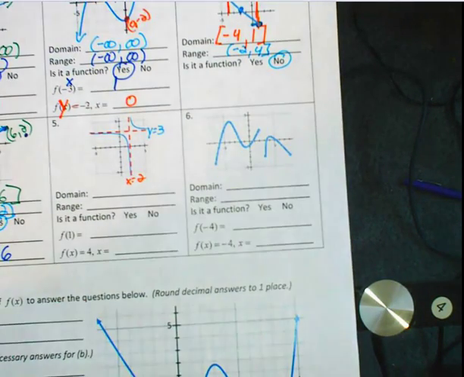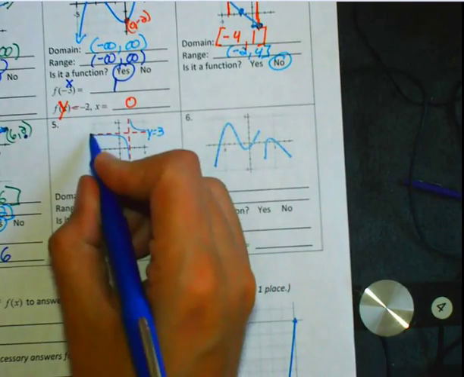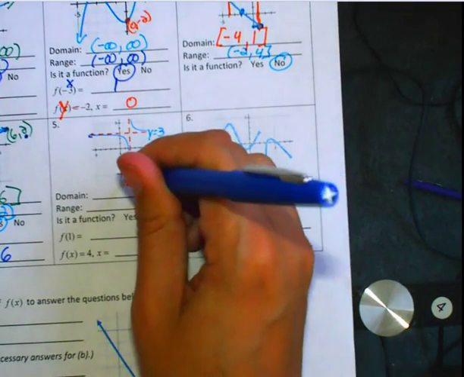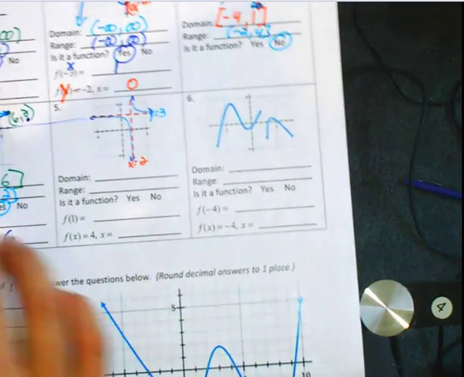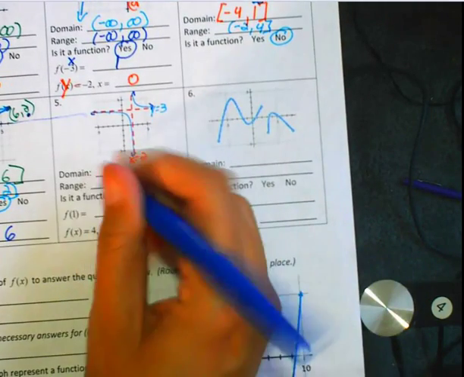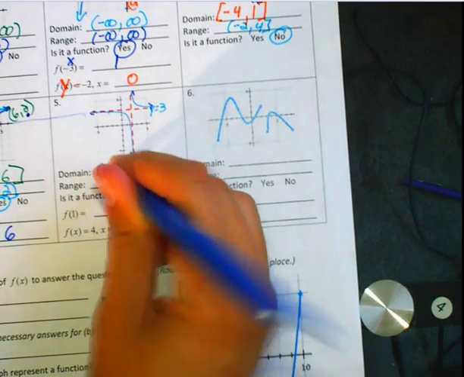All right, so let's do the domain. Mark up my graph here. I know these have arrows here. So notice this arrow is pointing toward negative infinity, which means this graph is going to keep going, which means my start point is negative infinity.